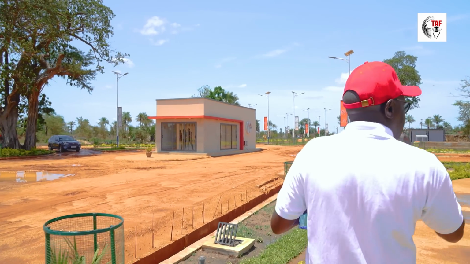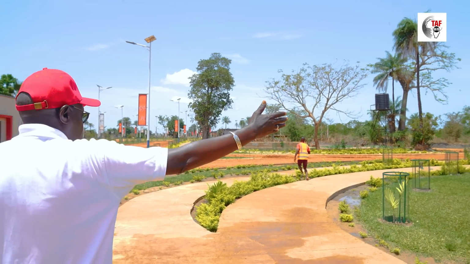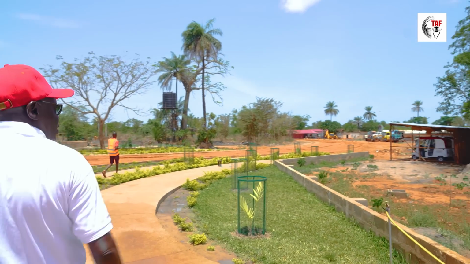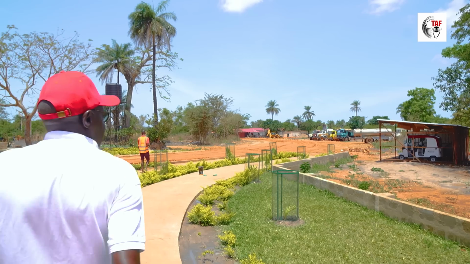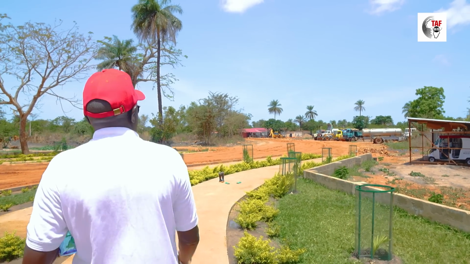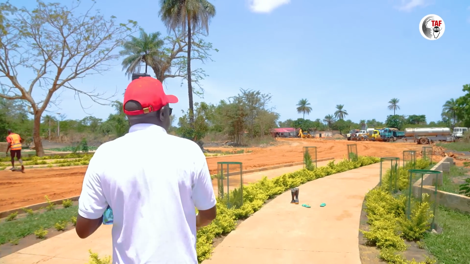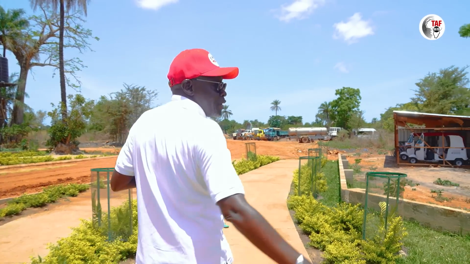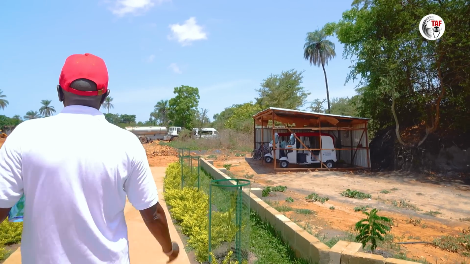And as you see here, we have also what they call in India a tuk-tuk. In Nigeria, they call it keke motors. These are the three-wheelers that we use to drive our clients around. So I think we're going to jump into one of them and drive you around, because it's a city.